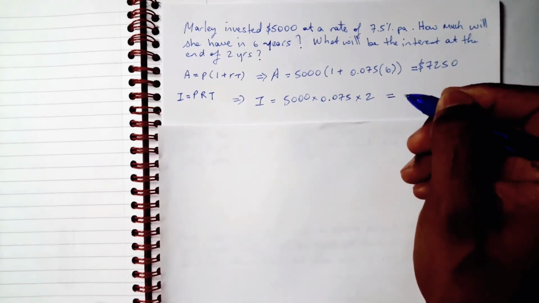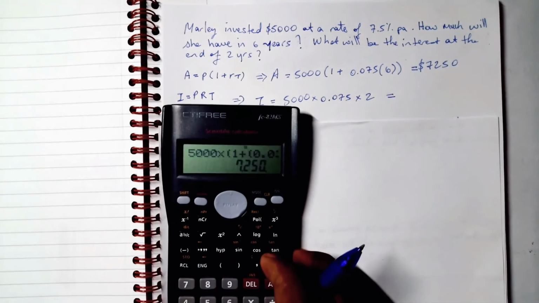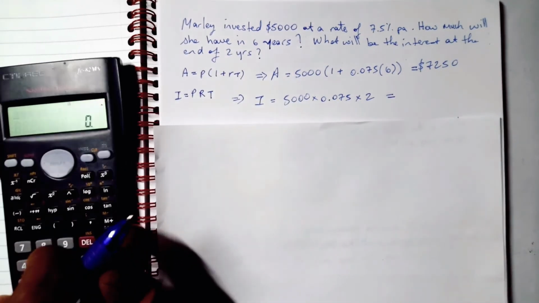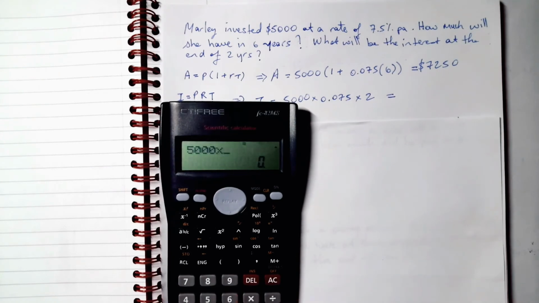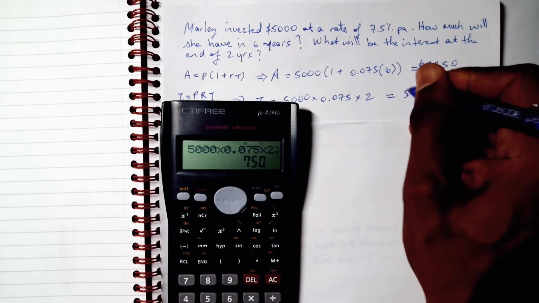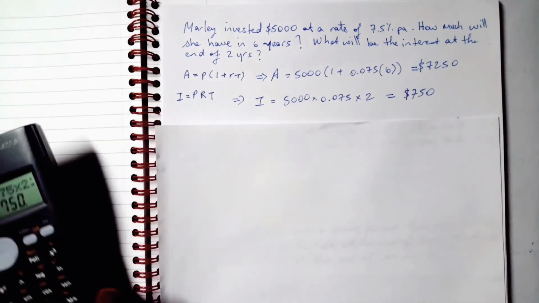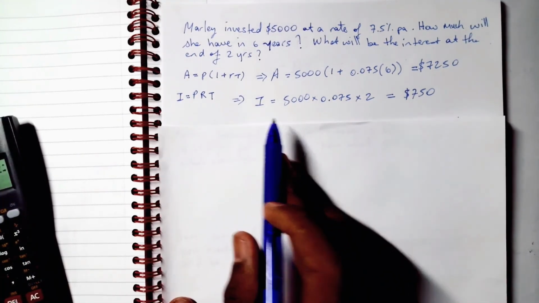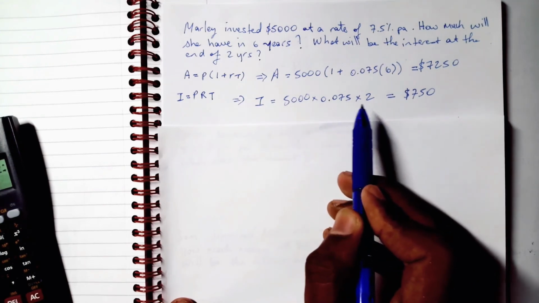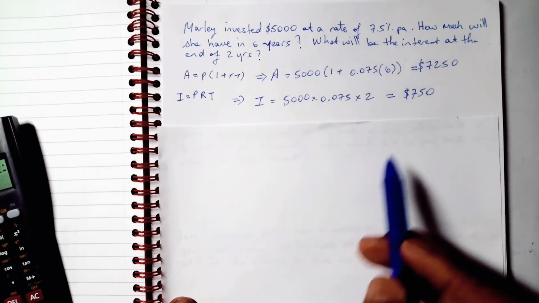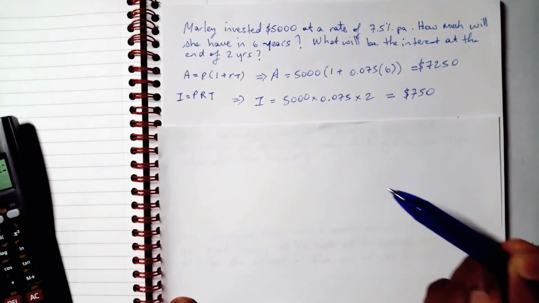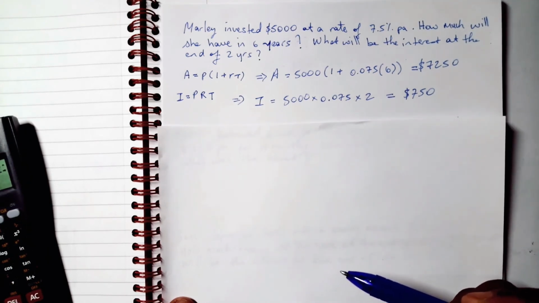This is going to be equal to, let's get our calculator again, $5,000 times 0.075 times 2, which is just $750. So the interest alone, when 5,000 is invested for 2 years at 7.5%, is $750. A lot of things took place in this example, but as we move forward, it will get easier and easier.